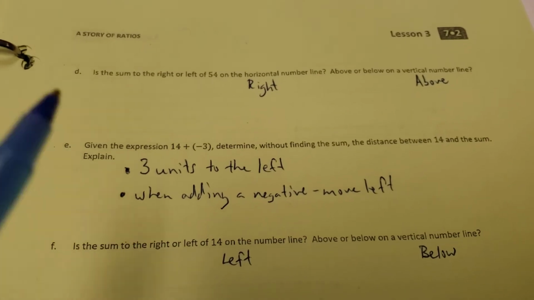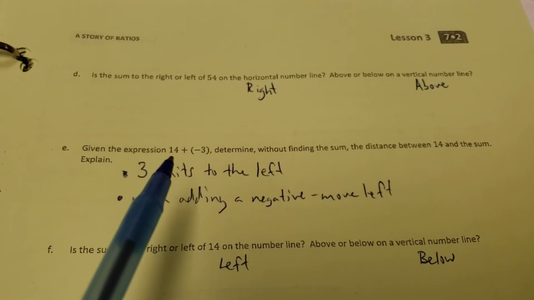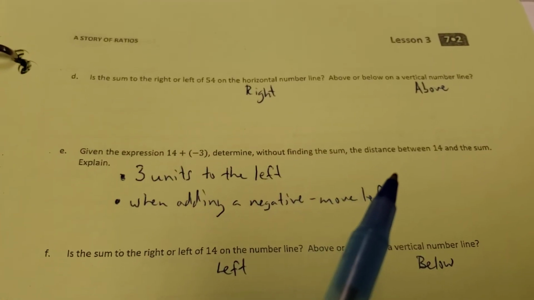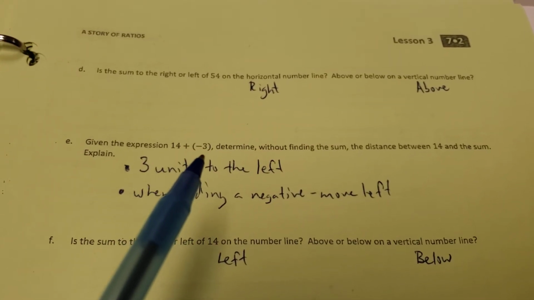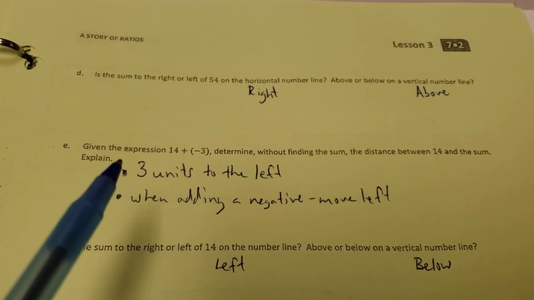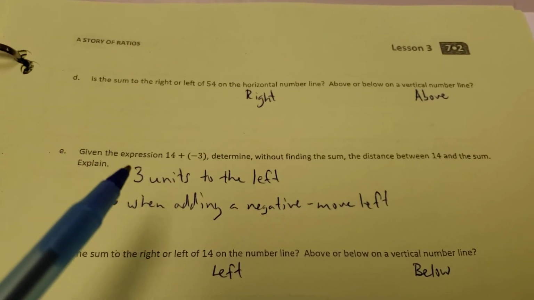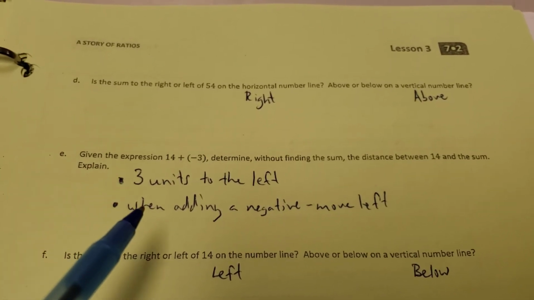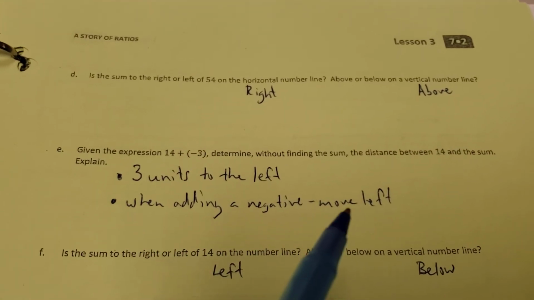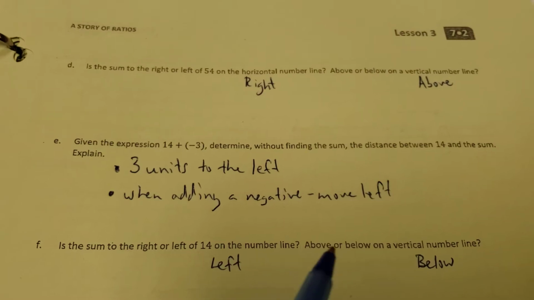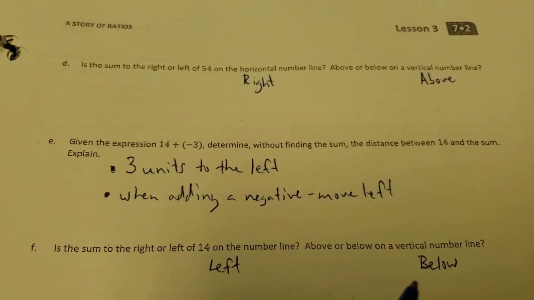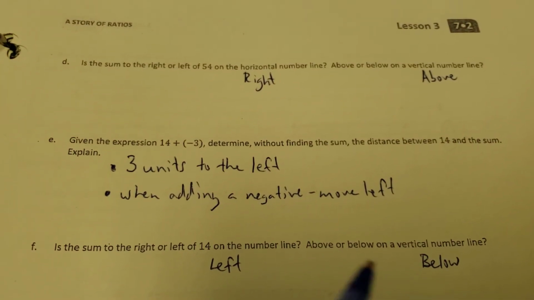Given the expression 14 plus negative 3, determine without finding the sum the distance between 14 and that sum. Well, if I start with 14, then I have to add a negative 3. I'm going to have to go 3 units to the left. And that's where my final answer would end up being. But remember, when adding a negative number, you are going to move left. So that sum will be to the left of 14 on the number line. And it would actually be below 14 on a vertical number line because I'd have to be moving down.